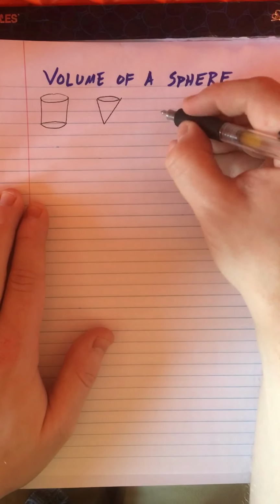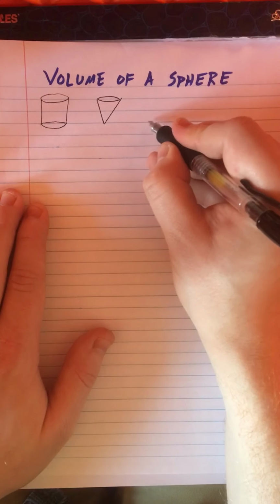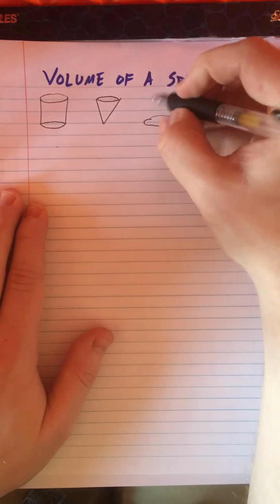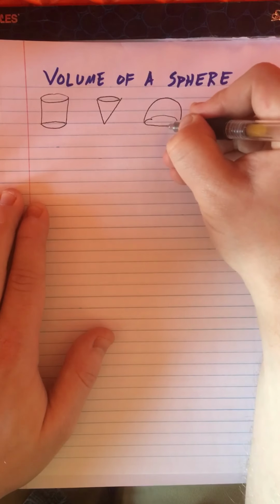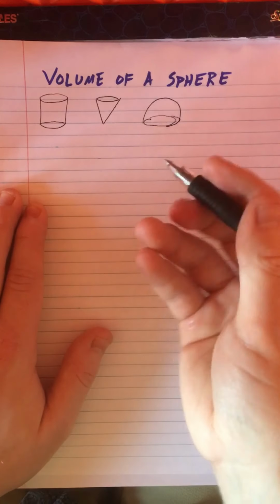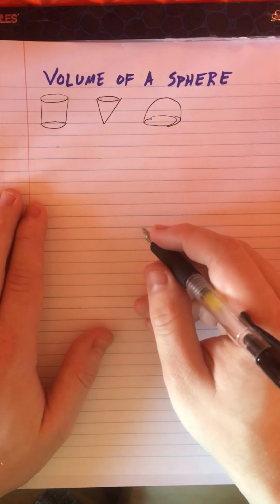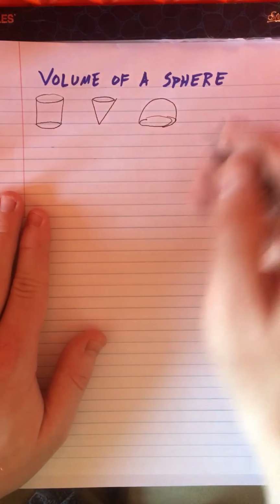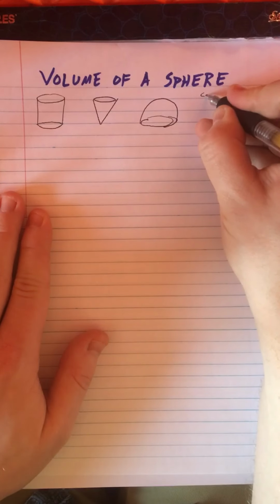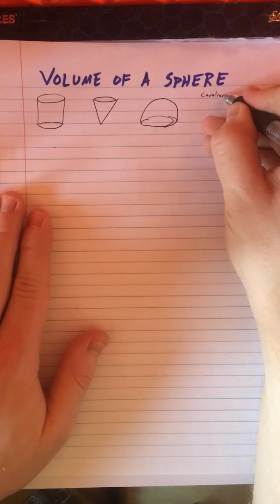What we're going to do is try to use these two pieces of information to figure out the volume of a hemisphere. A hemisphere being half of a sphere, the same way that the northern hemisphere is half of the planet Earth. The way we're going to combine the pieces of information we know into something we don't is by using something called Cavalieri's principle.